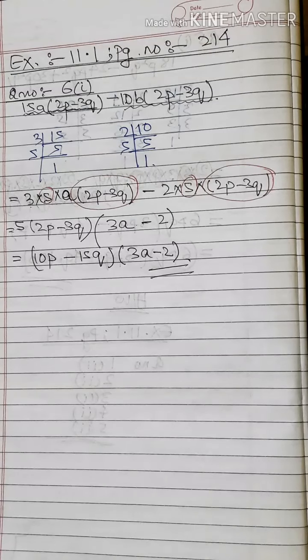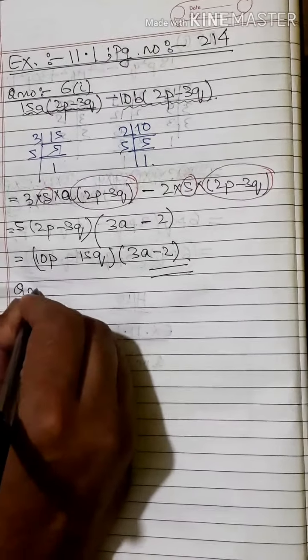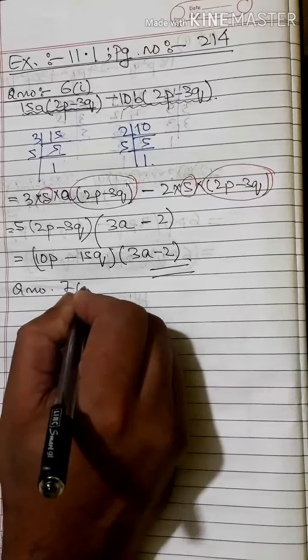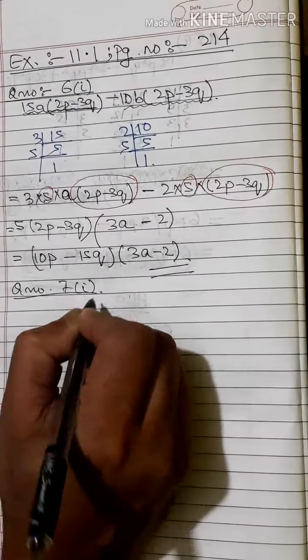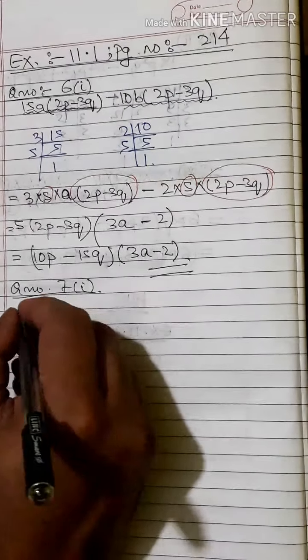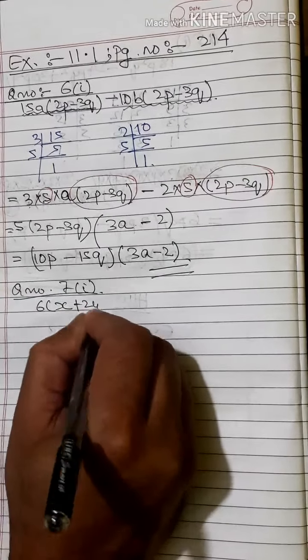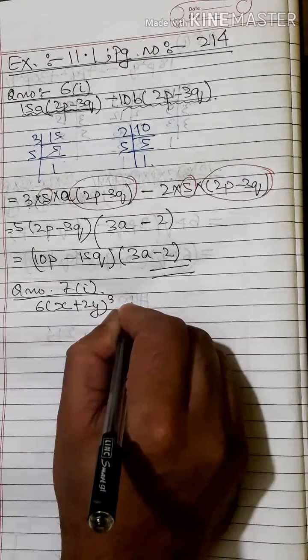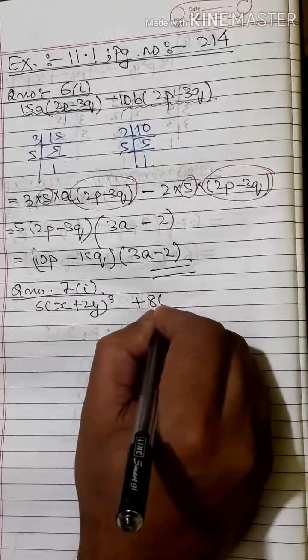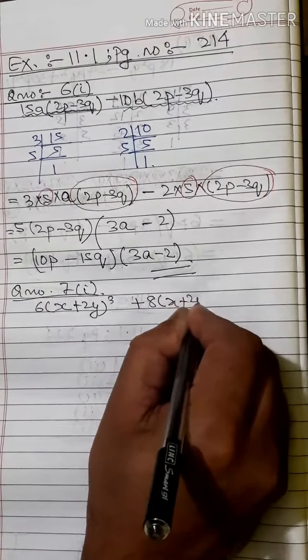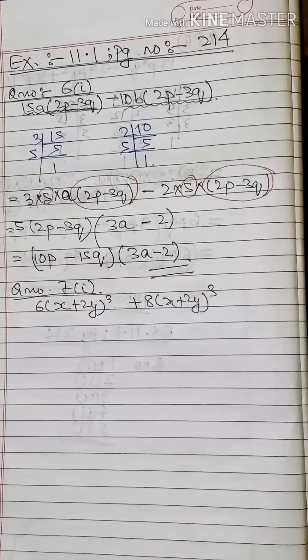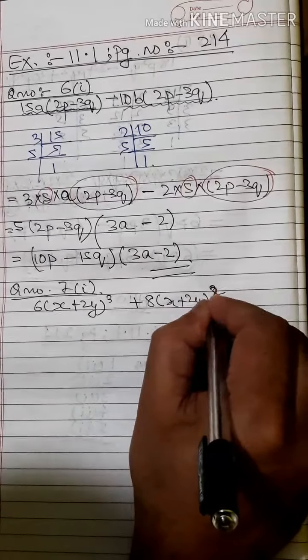Now quickly let's move on to the next question, question number 7 Roman 1. The question is 6 into (x plus 2y) whole cube plus 8 into (x plus 2y) whole cube. Oh, sorry, it's (x plus 2y) whole square.